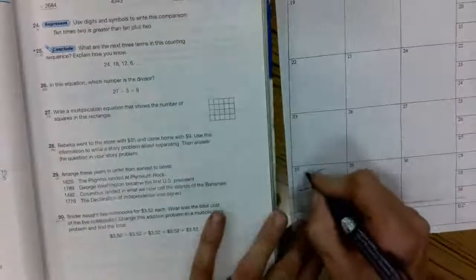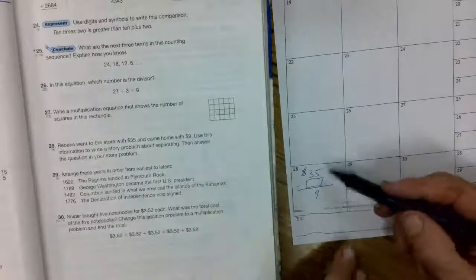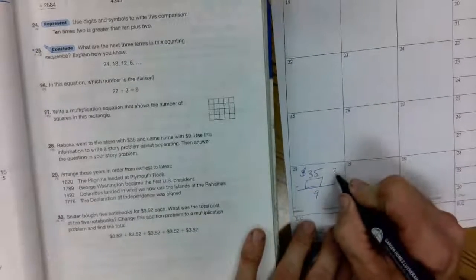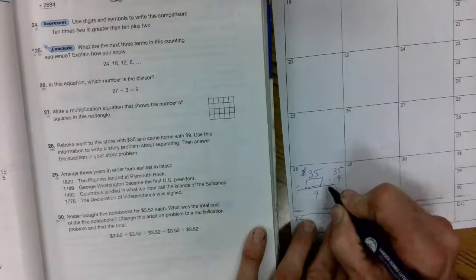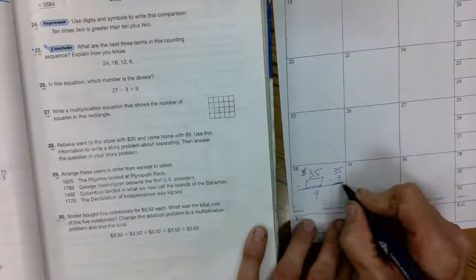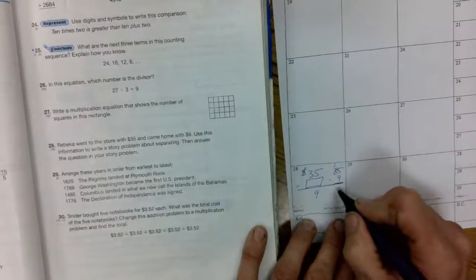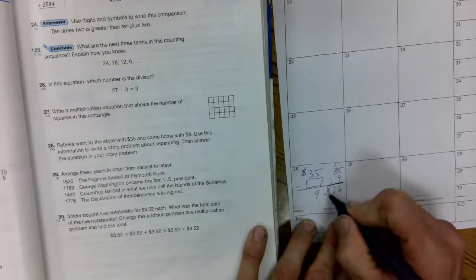Missing number in a subtraction problem. If the first number is missing, we would add. Second, we're still going to subtract. $35 minus the 9 that she had left over will tell us how much was spent. 15 minus 9 is 6. Bring down the 2. She spent $26.